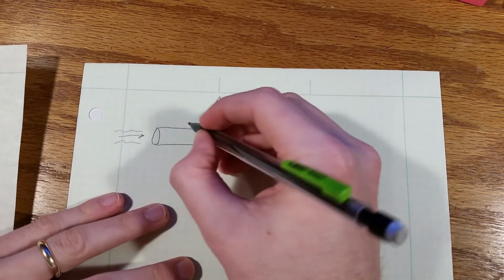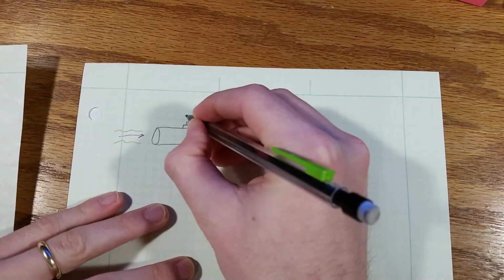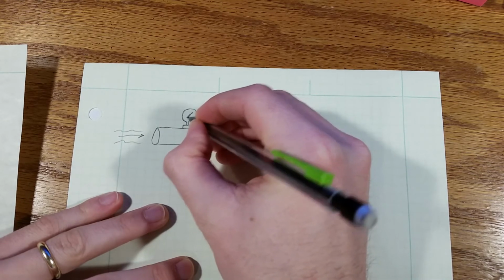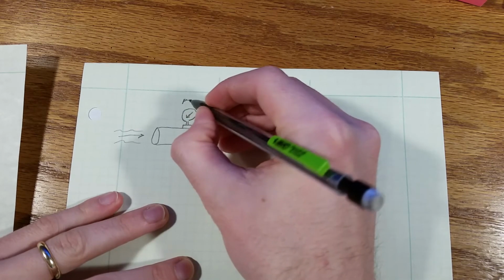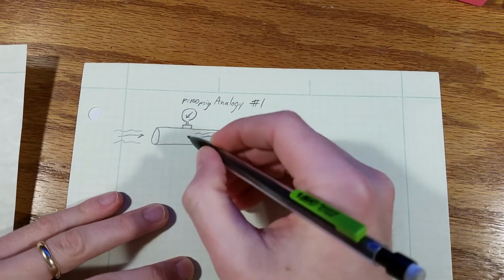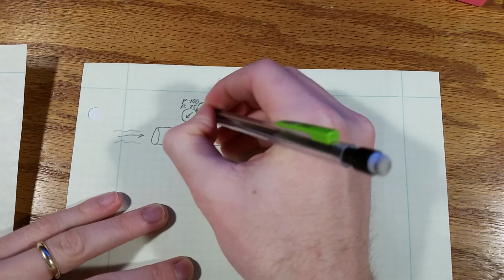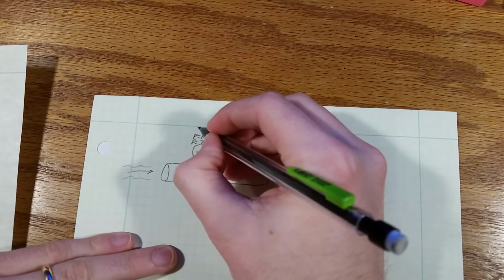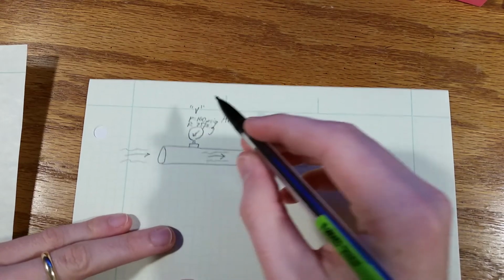If you had a pressure gauge coming off the top of here and the pressure read, I don't know, 100 psi, or maybe it was 75 psi, you can consider that as similar to your voltage, with the higher the pressure being a higher voltage.